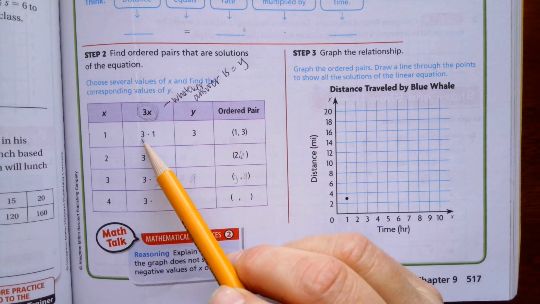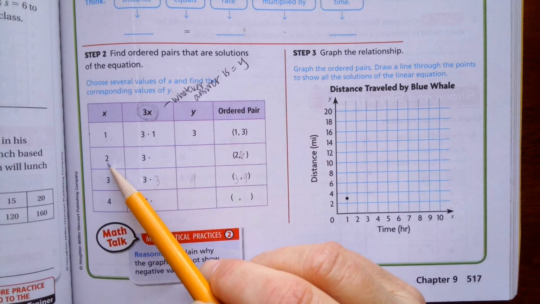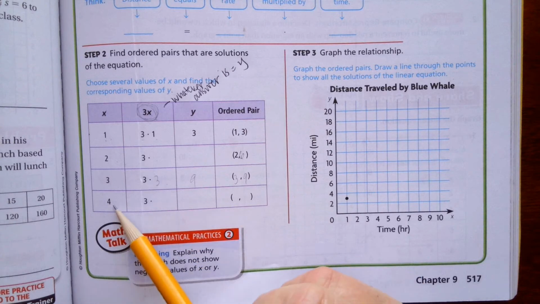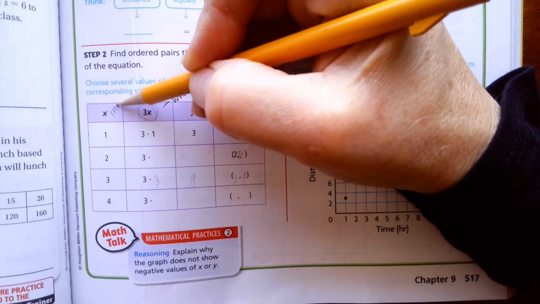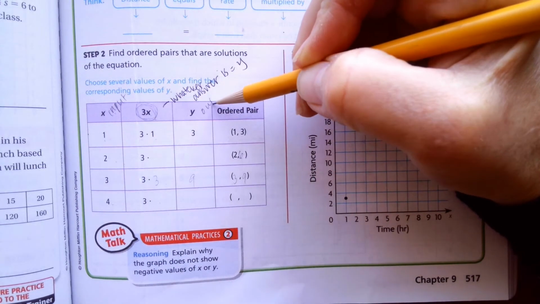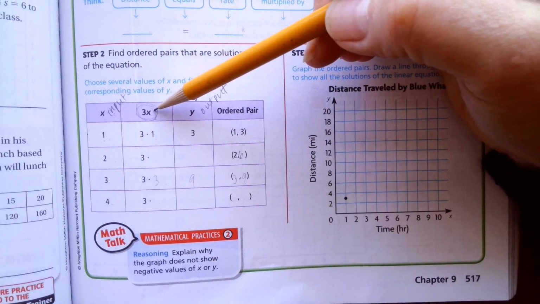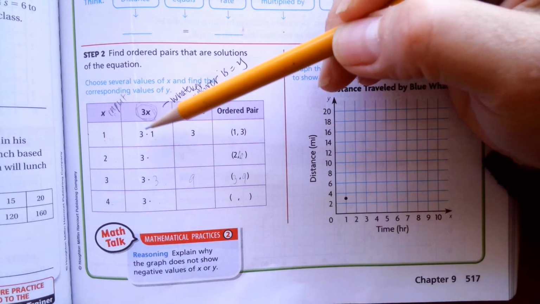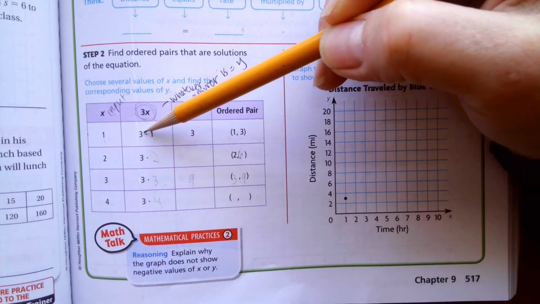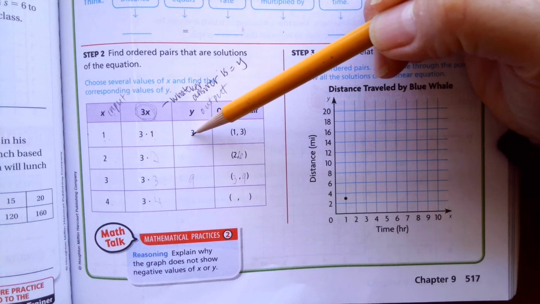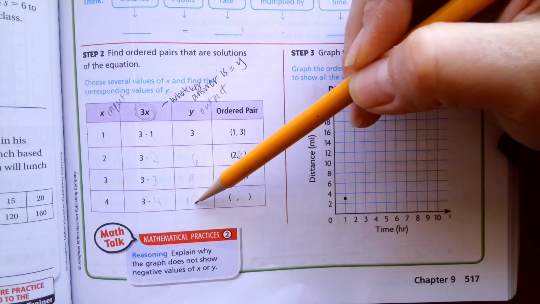Whatever you're plugging in for 3x, you're just going to do 3 times 1, 3 times 2, 3 times 3, 3 times 4. This is called the input, and this is called the output. The output means your answer, and the input means what you're plugging into the equation. So you're inputting x: 1, 2, 3, 4. Your output is going to be 3 times 1 is 3, 3 times 2 is 6, 3 times 3 is 9, 3 times 4 is 12.